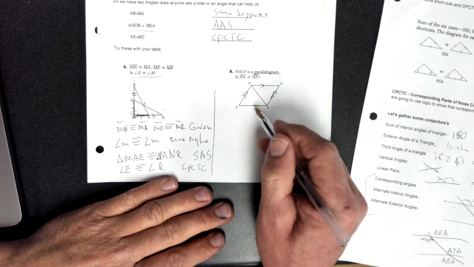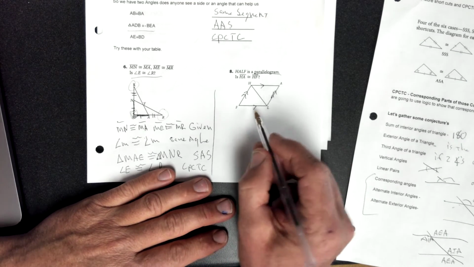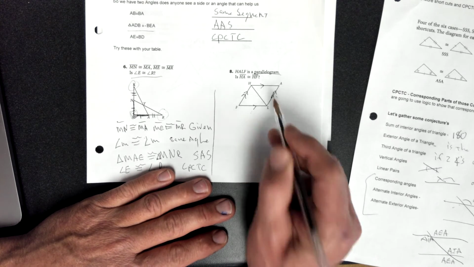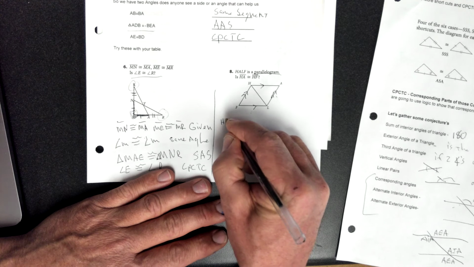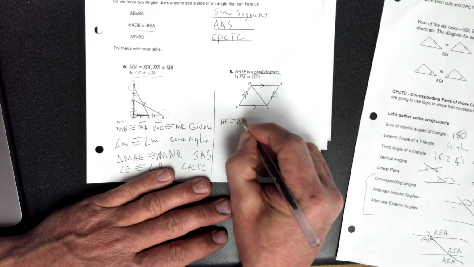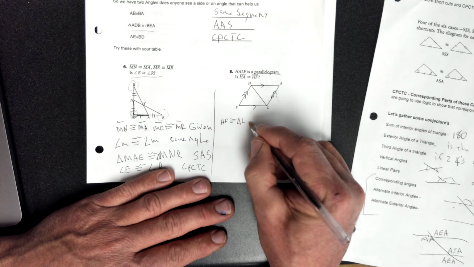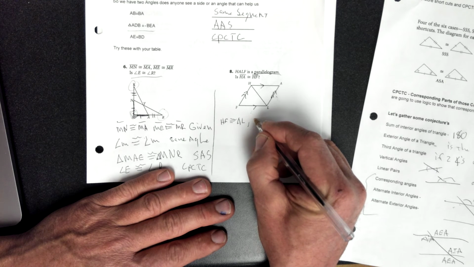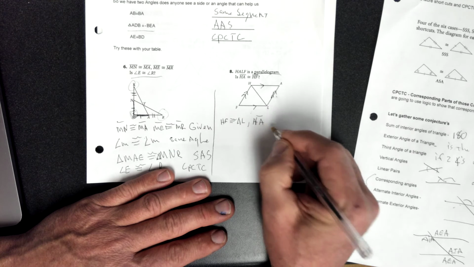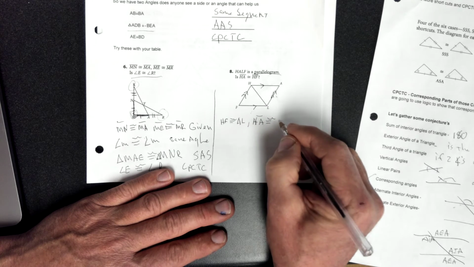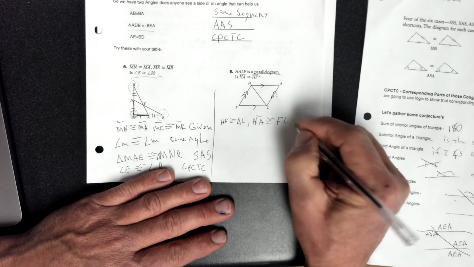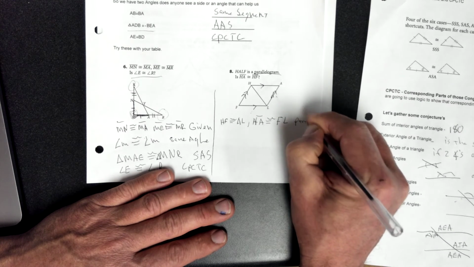So there are actually two ways that we could prove this. HF is congruent to AL, and HA is congruent to FL, because it's a parallelogram.